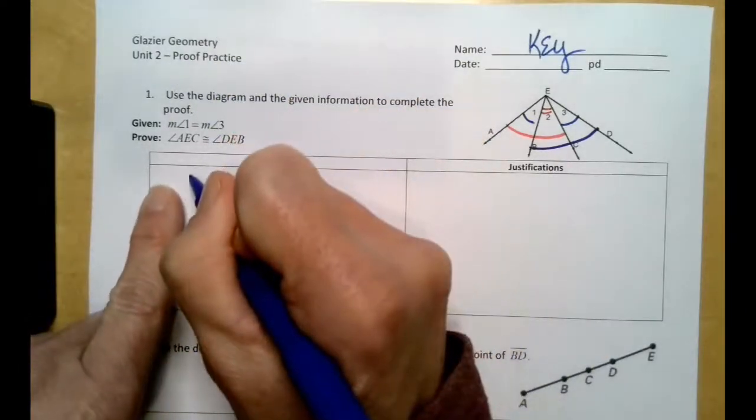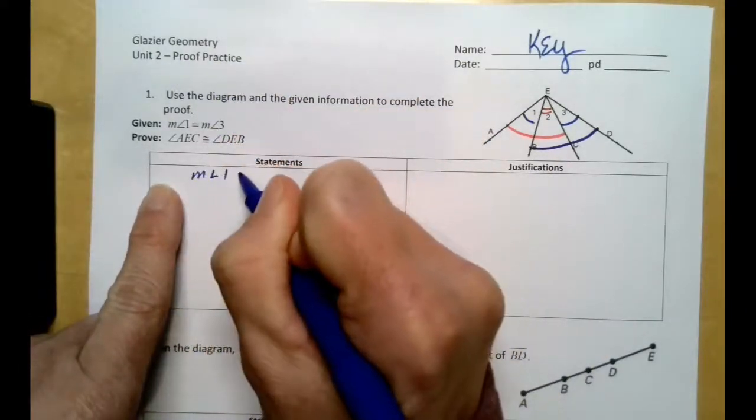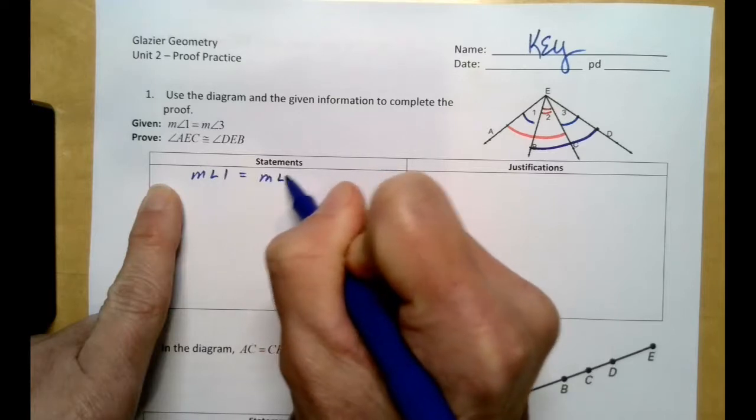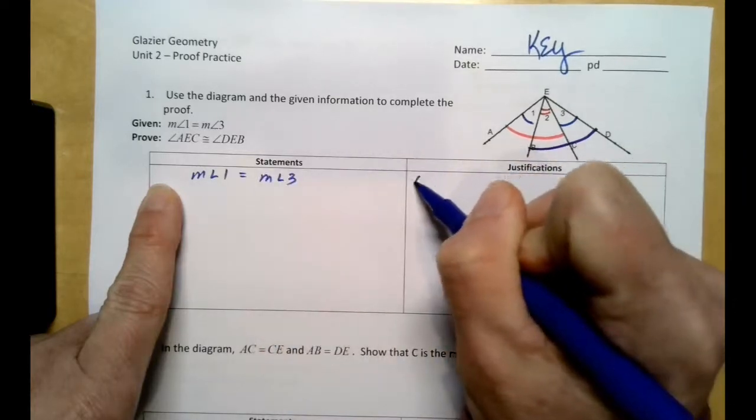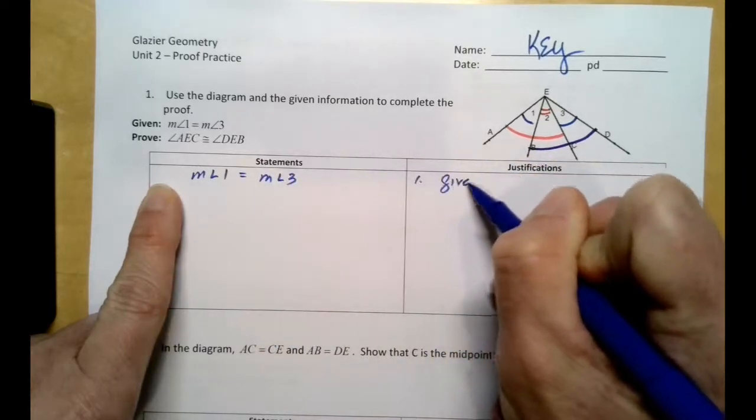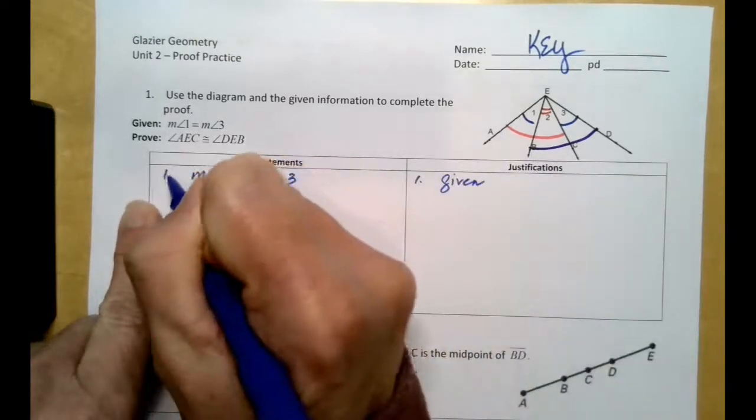All right. So let's talk about what we have as a given statement. I know that we are given the measure of angle 1 is equal to the measure of angle 3. And how do I know that? It was given to me as information.